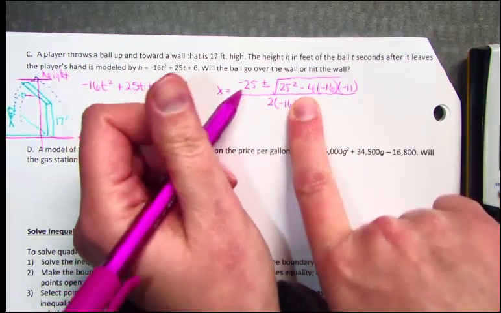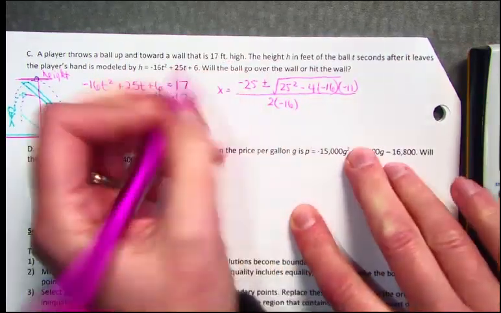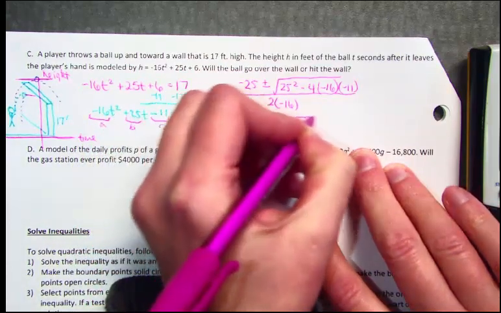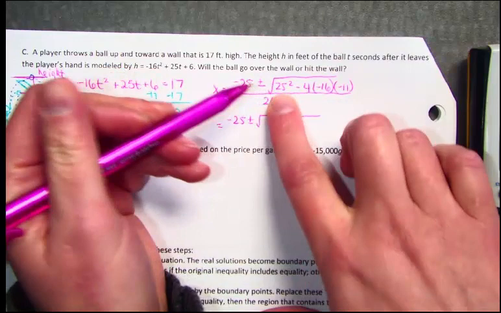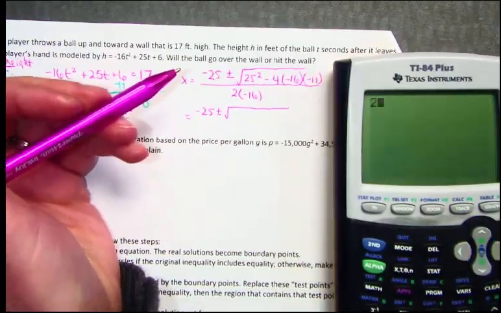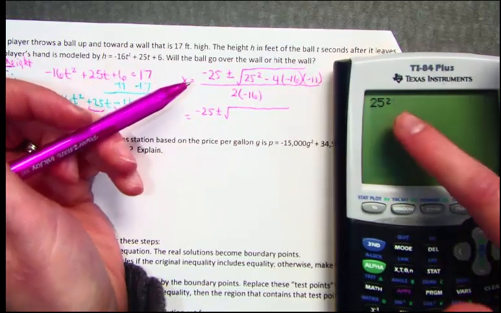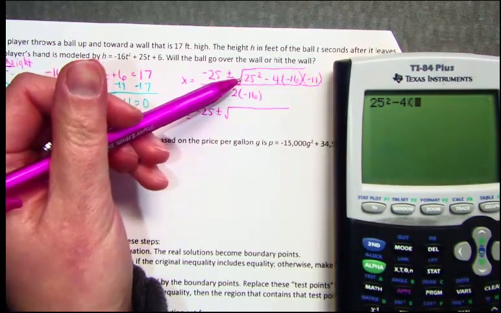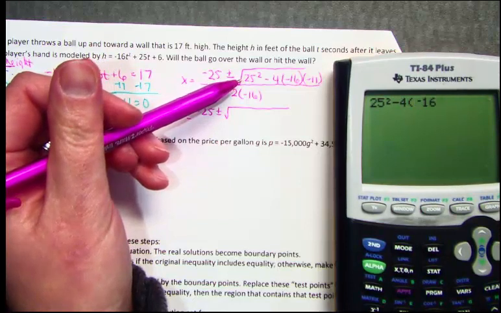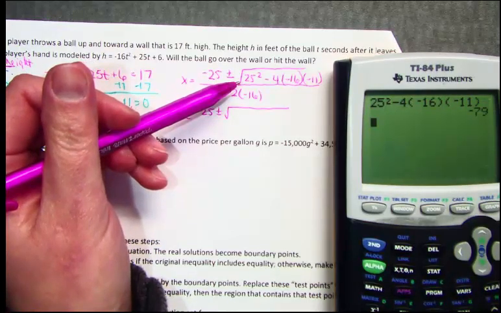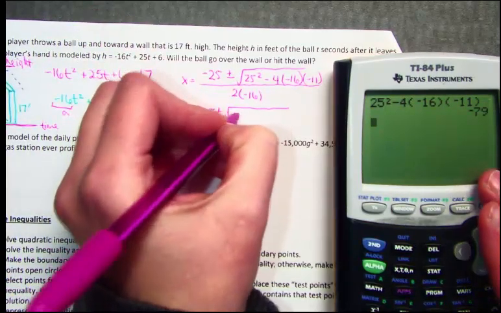All right, I need to start getting some math going on here. I'm going to use my calculator to see what I have underneath the radical symbol. Remember, this is called the discriminant. And when I calculate just my discriminant, I'm going to do it all at once: 25 squared minus 4 times negative 16 times negative 11. I want to figure out what my discriminant is, the thing under the square root.